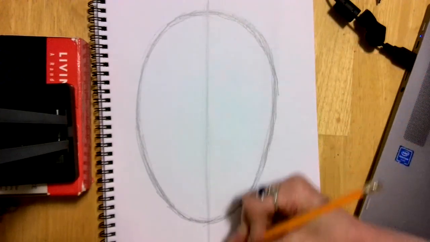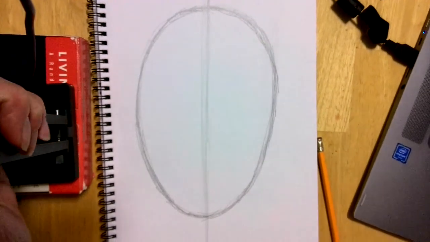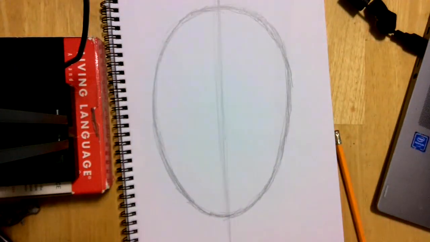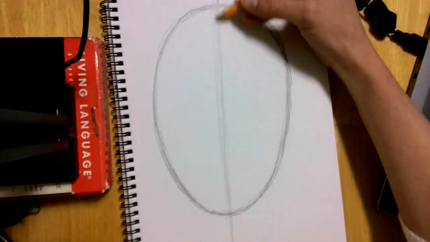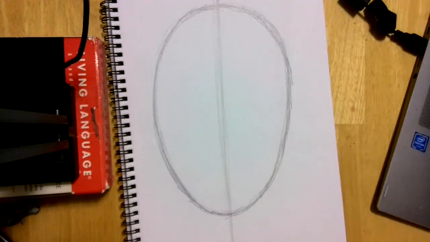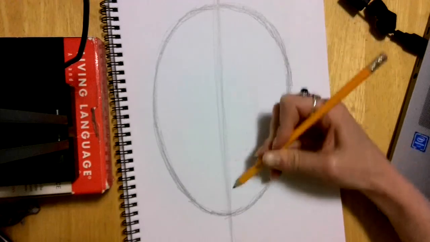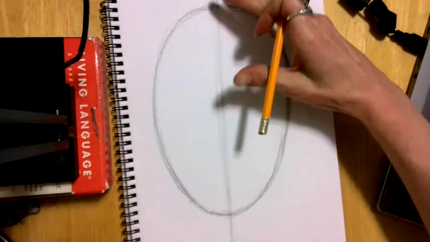That line down the middle is there because faces are usually symmetrical. Oops, I'm upside down there. Faces are generally symmetrical, more or less. We usually have one eye that's a little bigger, or one side of your lip might be shaped a little different, but more or less symmetrical. So that's your line of symmetry. It's going to go down the center, about halfway. And then the next line you're going to put is halfway down from the top.